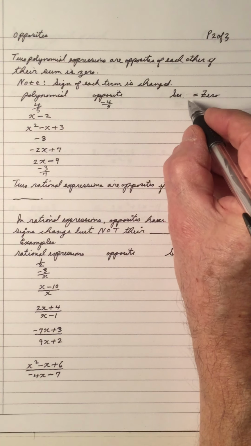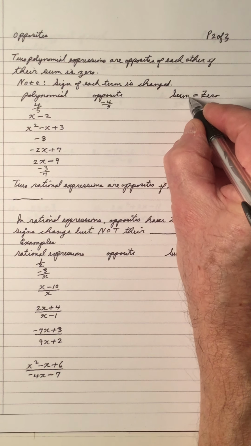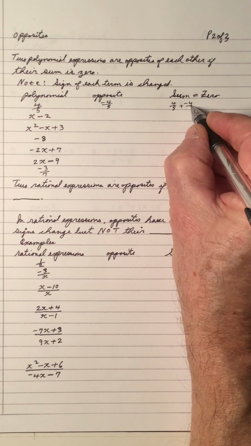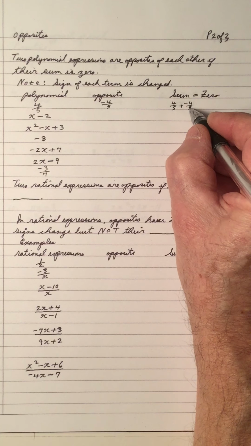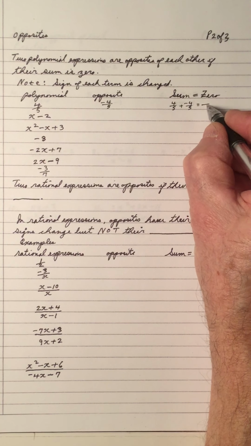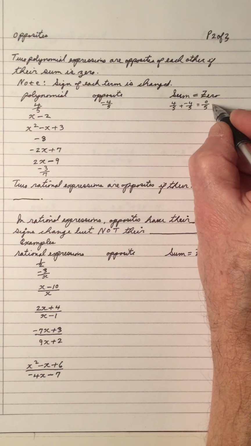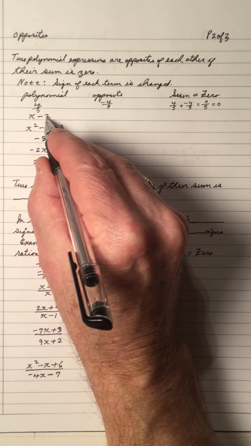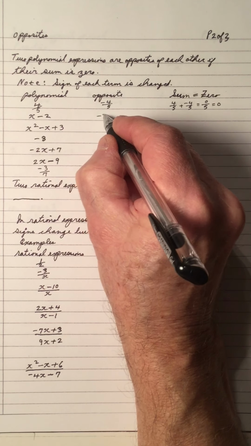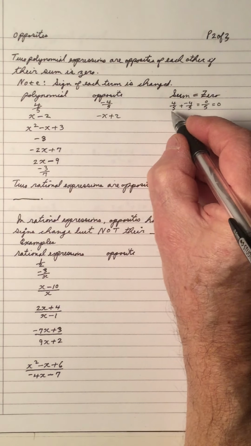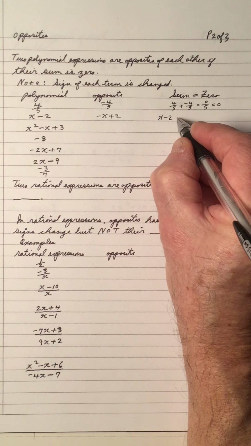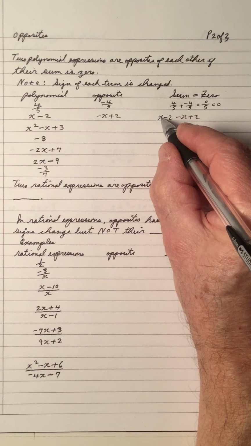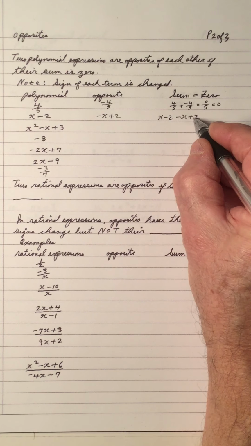And if we add, that's the sum, we add 4 over 5 and negative 4 over 5. Let's keep the denominator, and you add those, you get a 0, so 0 over 5 is 0. The opposite of x minus 2 is negative x plus 2. So we change all the signs. So x minus 2 and negative x plus 2: add x and negative x is 0, negative 2 and 2 is 0.